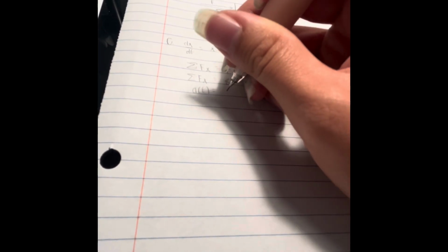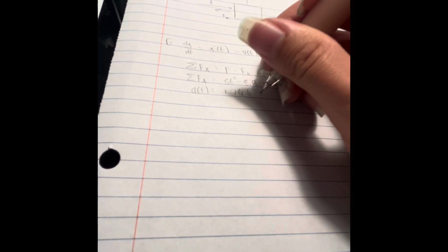So to isolate for ax, I'm going to just divide everything by 4.54 and get 1.76 t squared minus 8.9. So this is my acceleration function.